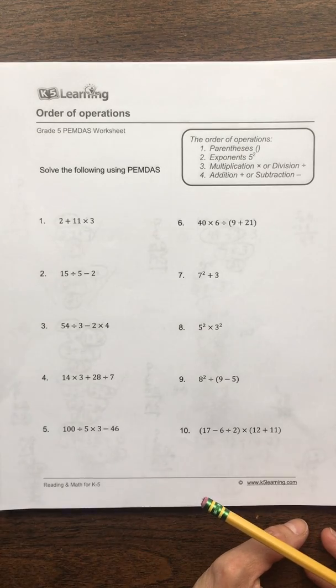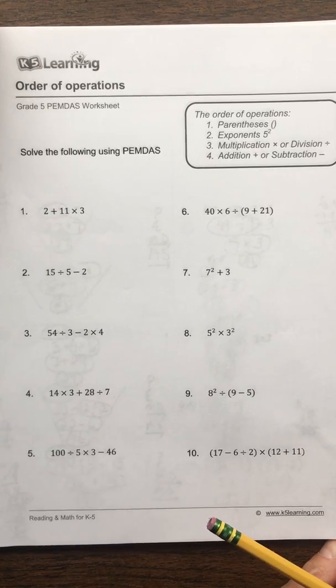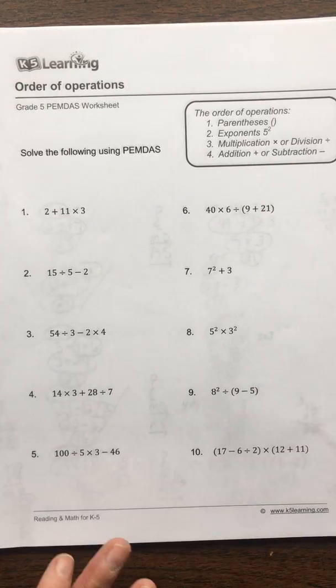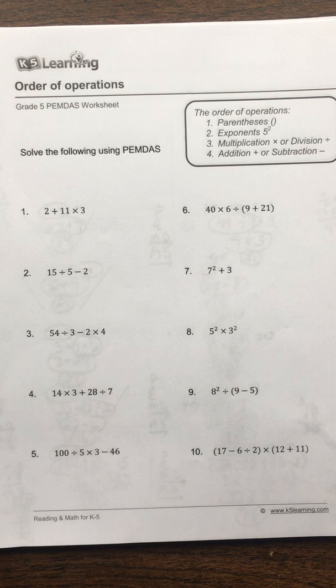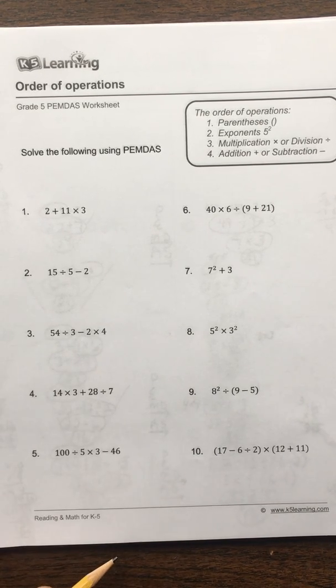Okay, I'm not going to work through all of these with you. I will show you the answers, but now would be a good time to pause the video so that you can copy these problems down. Okay, work through them, and then I will give you the answer. Okay, so I'm just going to work through these, and you can see the steps.